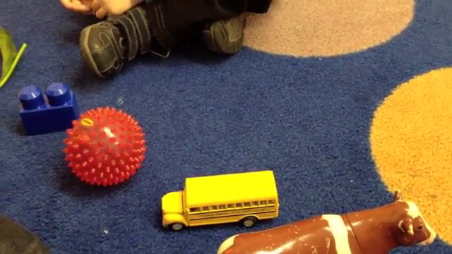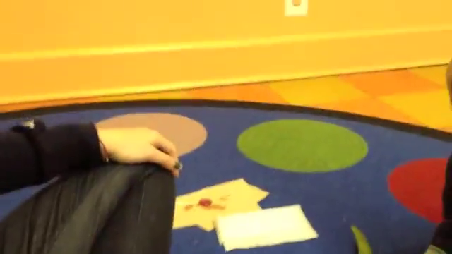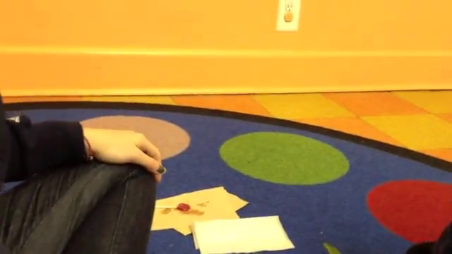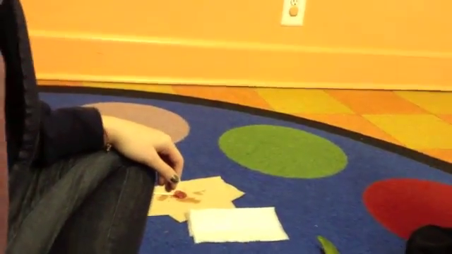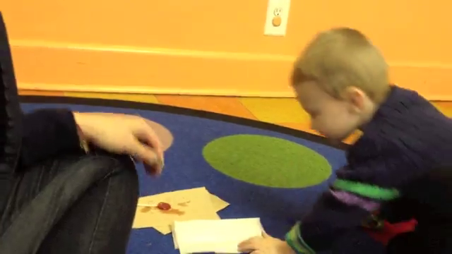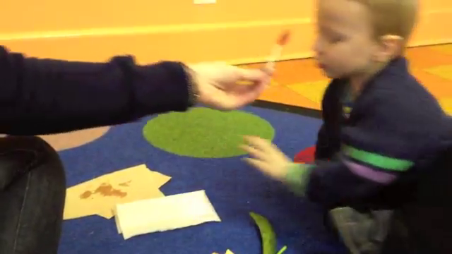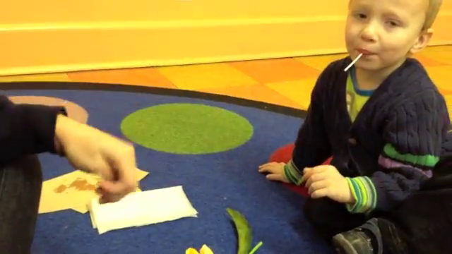Show me the one that's white. That's white. Part of the cow is white. Which one is more white? The tissue is more white than the cow. Nice job.